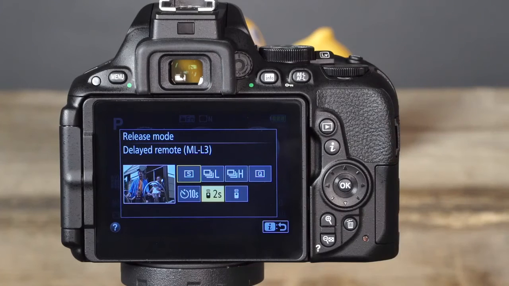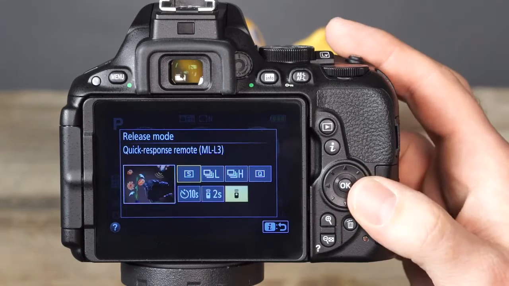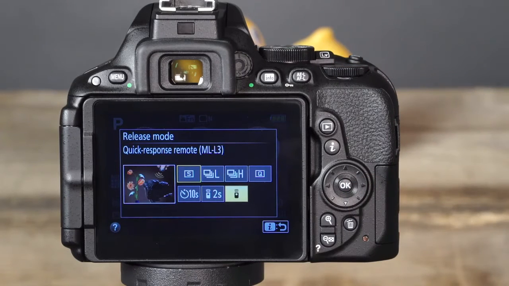The D5500's remote release modes will allow you to use an optional remote with the camera. With the delayed response mode, the camera will take the picture 2 seconds after the shutter button on the remote is pressed. With quick response remote, the camera will take the picture immediately when the shutter button on the remote is pressed.